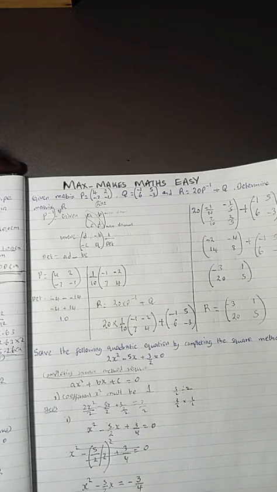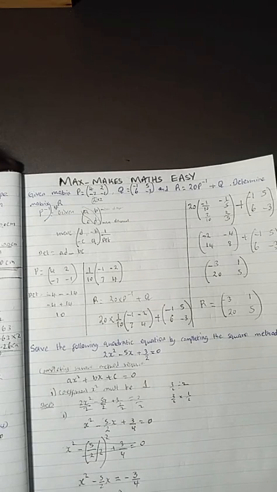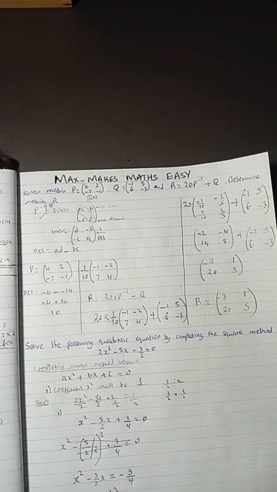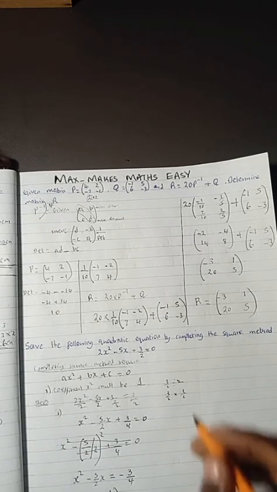Then we say x squared minus 5 over 2x plus 5 over 2x divided by 2 squared is equals to minus 3 over 4 plus 5 over 2 divided by 2 squared.